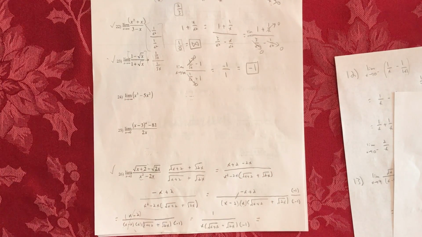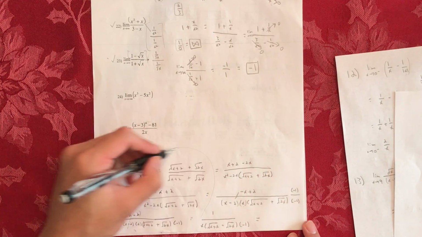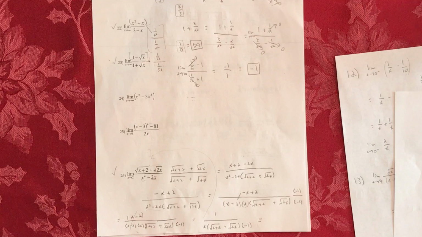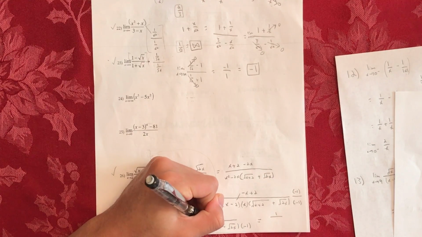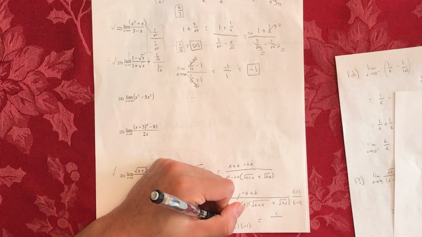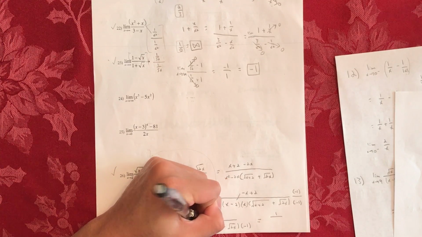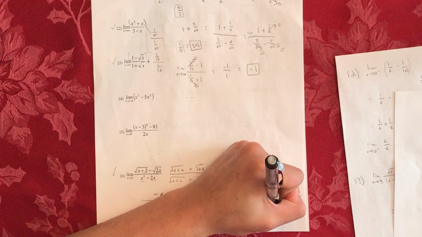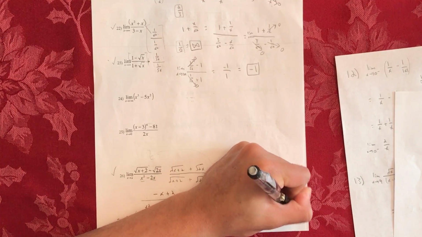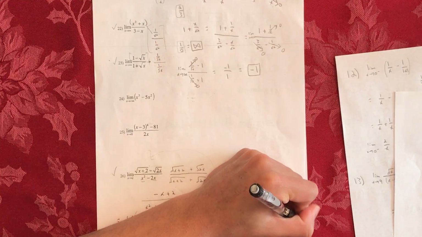Now we just plug in 2 as the limit. I don't have room anymore to write the limit sign, but every time you see x, you plug in 2. This is 2 times square root 4, which is 2. This is square root 4, which is 2. So 2 times 4 times -1. Your answer should be 1 over -8. So -1/8 should be your final answer.